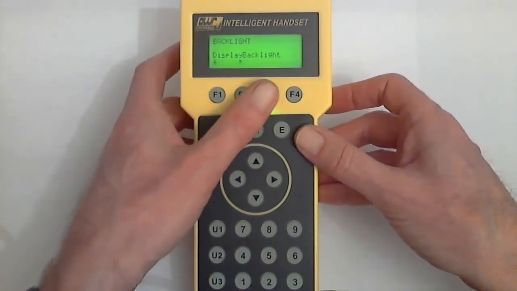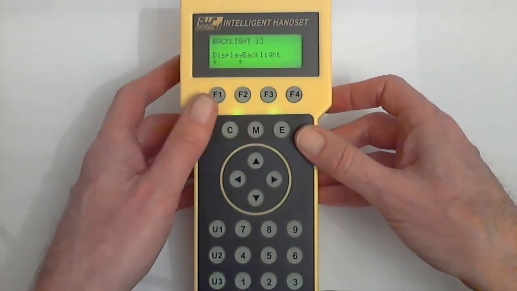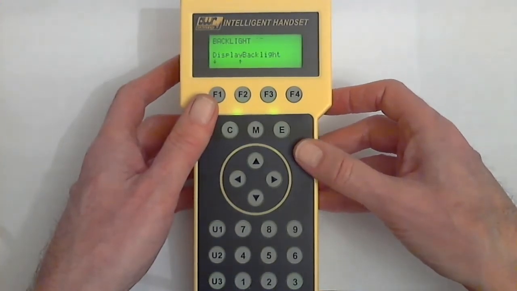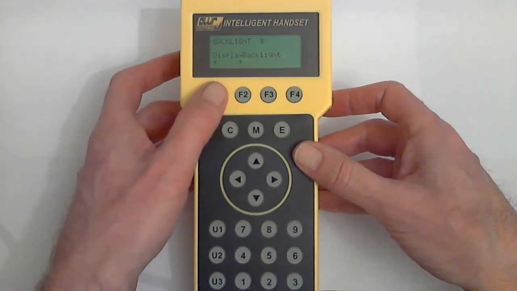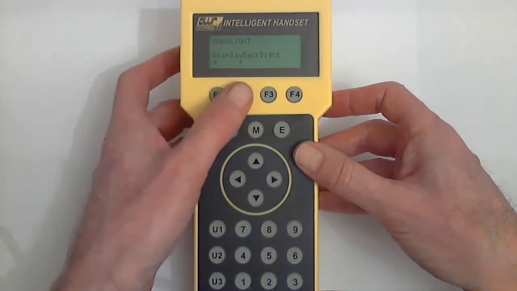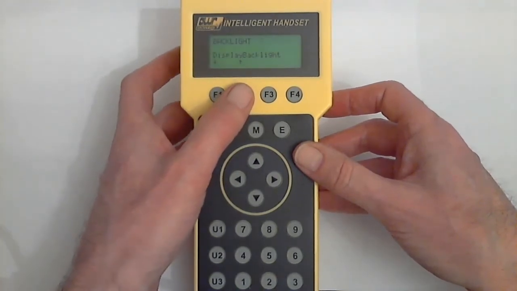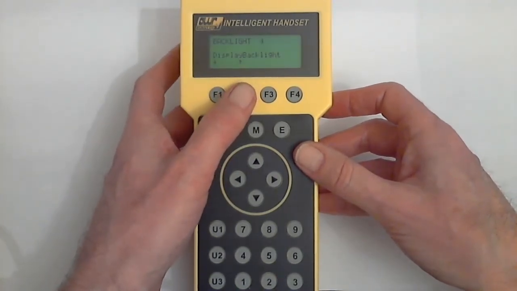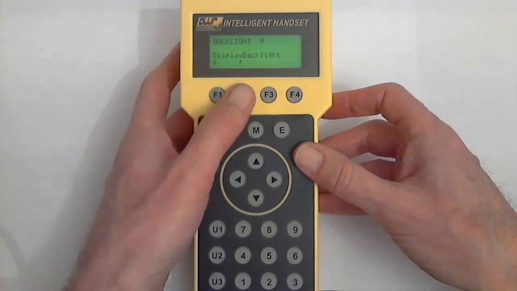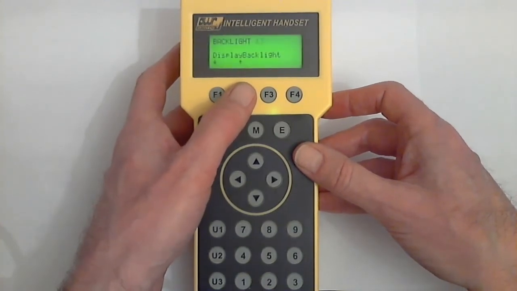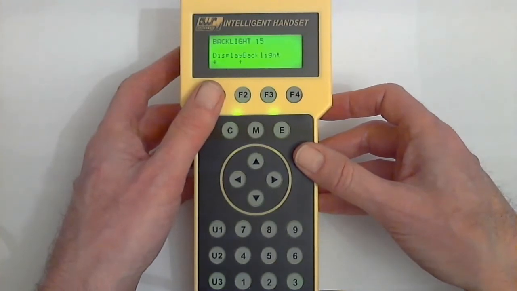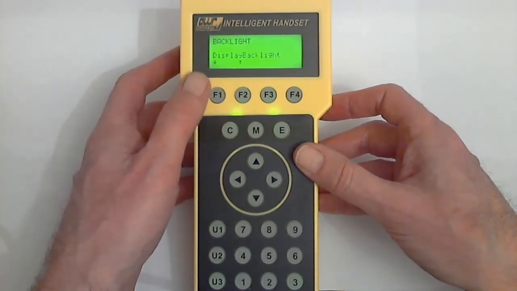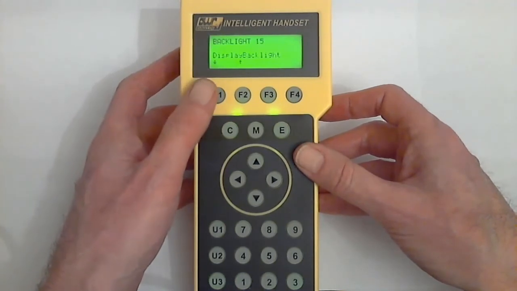Light is the backlight setting, and you can adjust this between 0 and 15. Around 4 is the level you need in a moonless night. About 8 if the moon is present, and in daylight you need to take it all the way up. Note the word above the function key is what the function key does in that position.